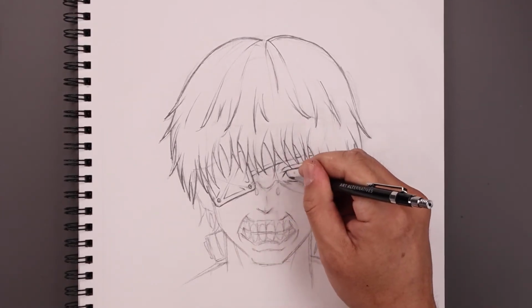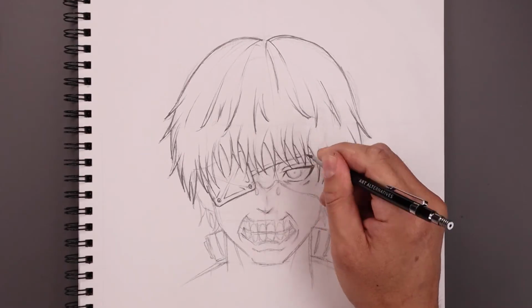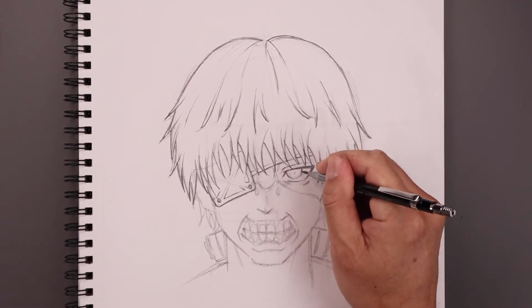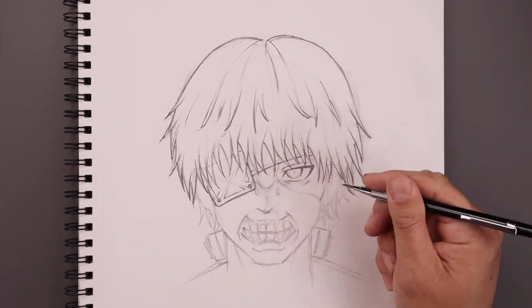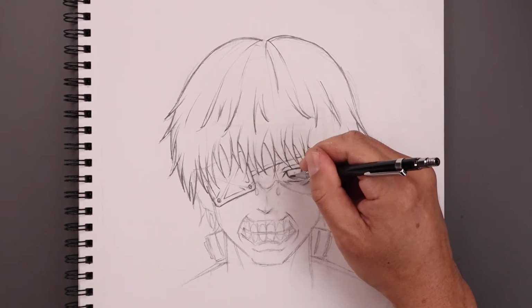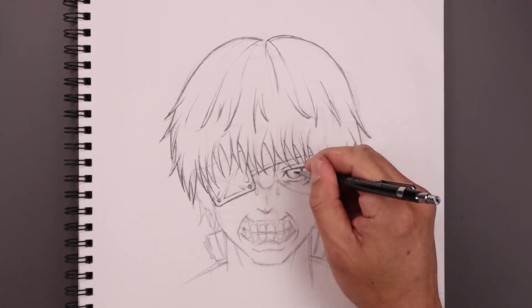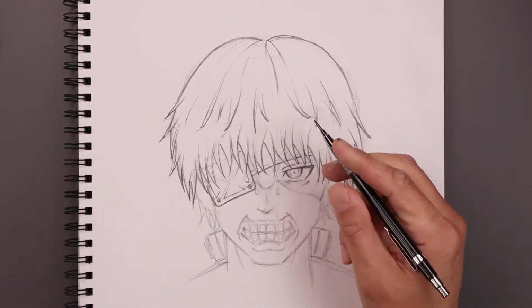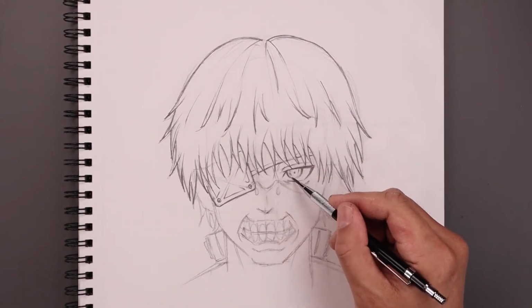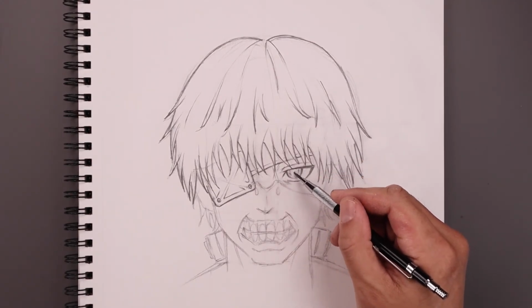Now going back to the eye, adding more contrast and detail. Just darkening up the top edge of the iris. And lightly shade in the eye.